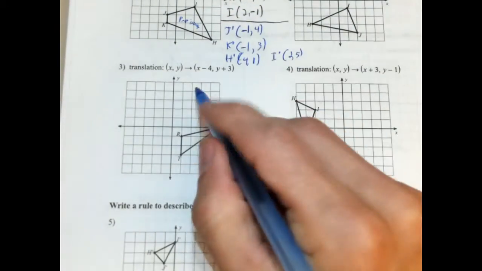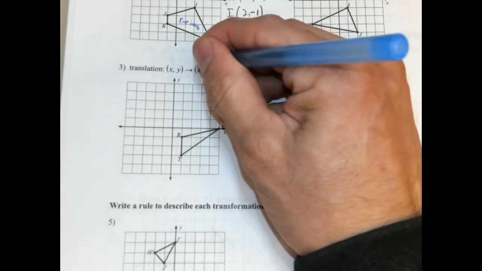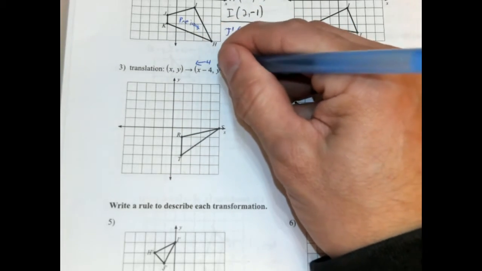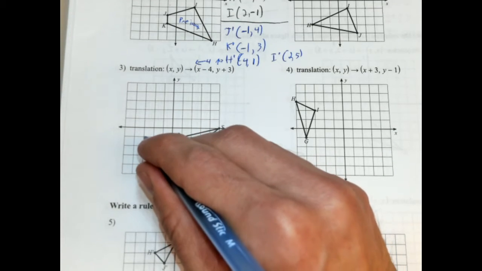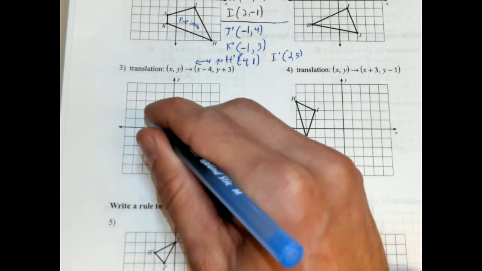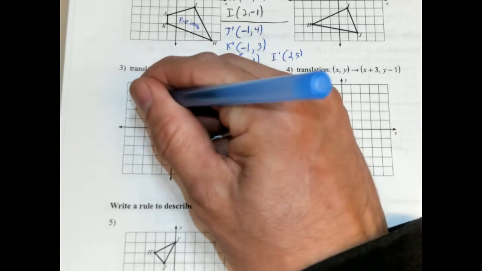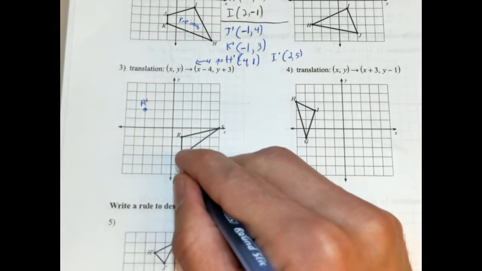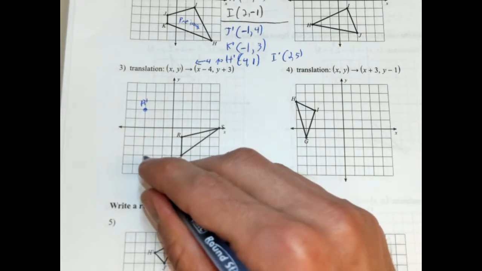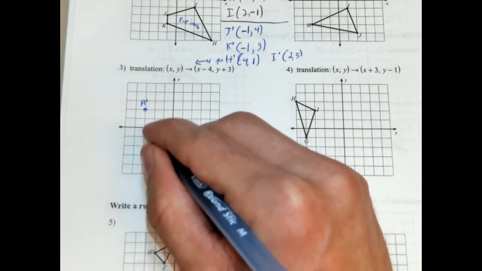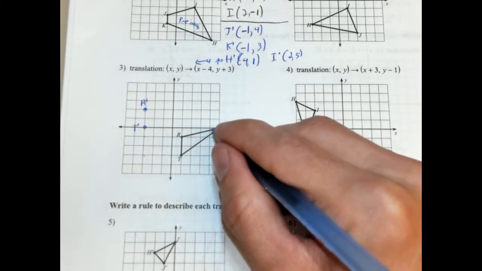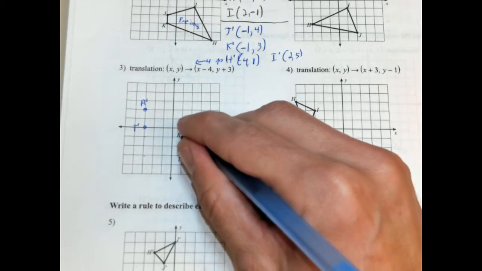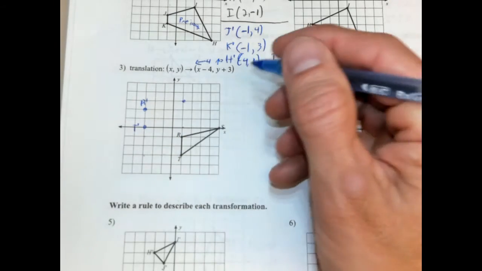Here we go. So x minus 4, that means you're going left 4, and then y plus 3 going up 3. So left 4, up 3, so 1, 2, 3, 4, then up 3, 1, 2, 3. That's R prime. Then T, we're going to go 1, 2, 3, 4, then 1, 2, 3. That's going to be T prime. Then 1, 2, 3, 4, 1, 2, 3, and that is going to be S prime.